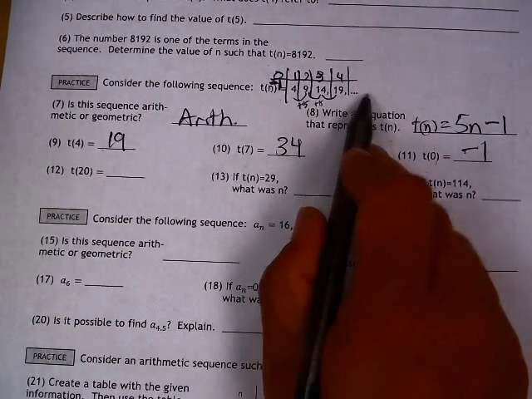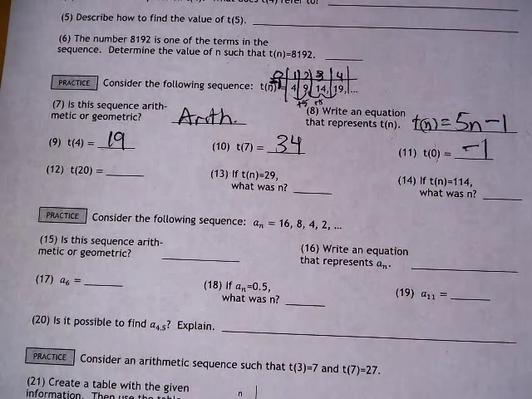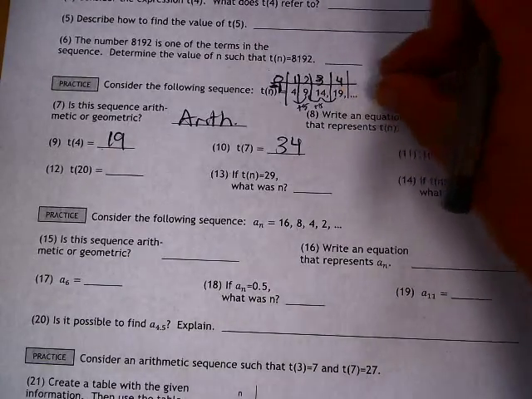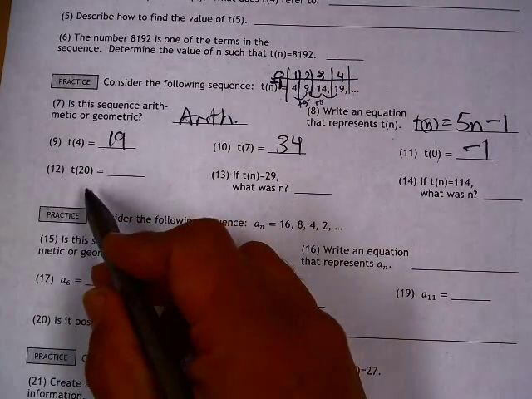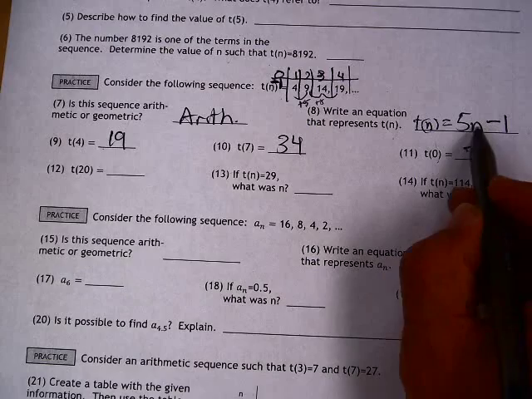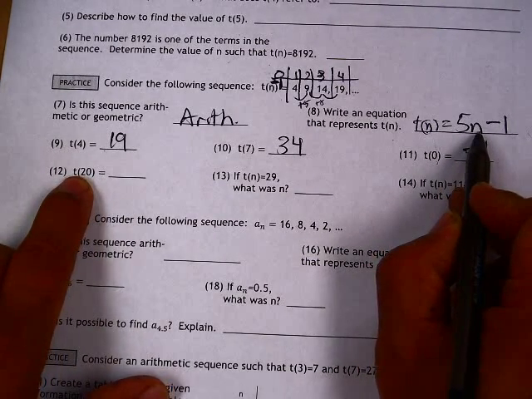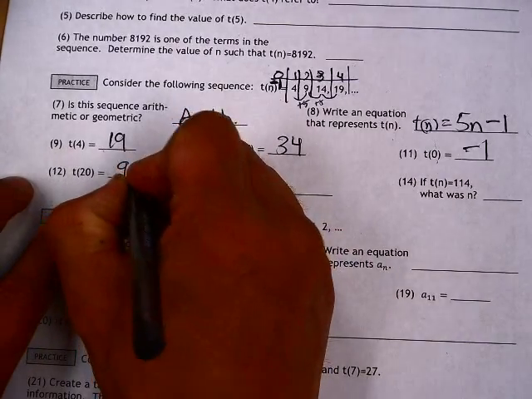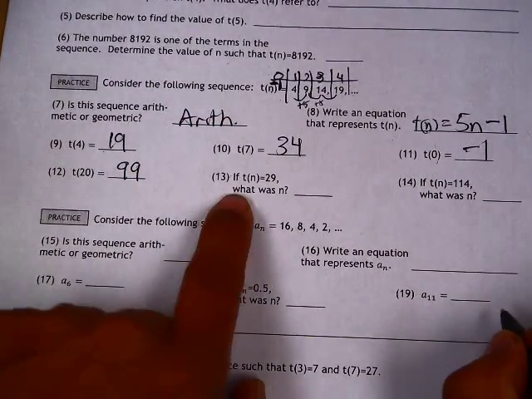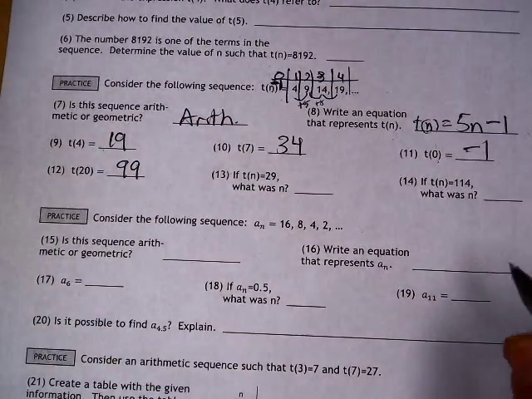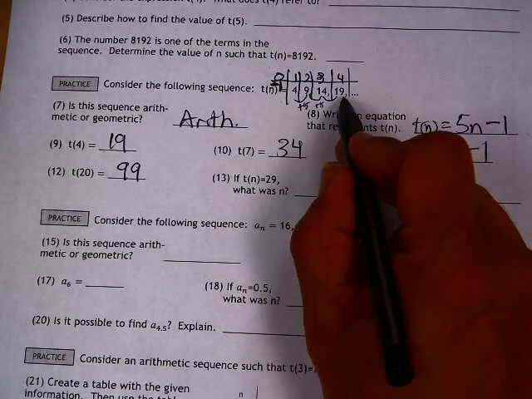T of 20, it starts to get to the point where you don't want to do a table. You're going to have lots and lots of numbers to finally get one little answer. So you definitely want to plug in the value of n equals 20. 5 times 20 is 100. Minus 1 is 99.